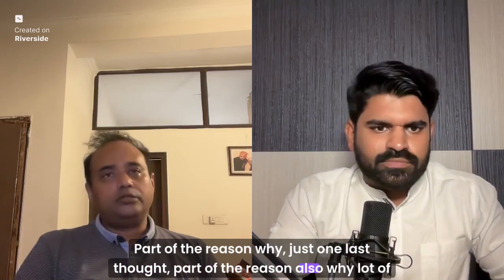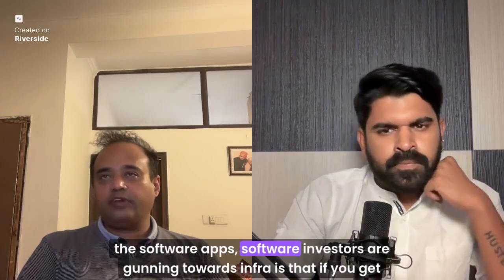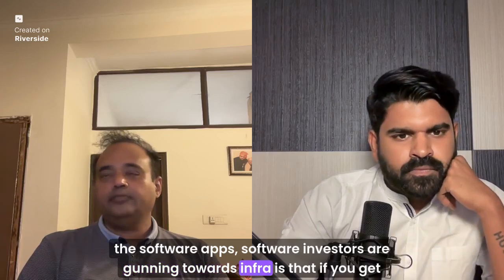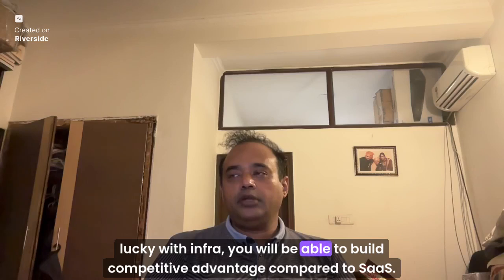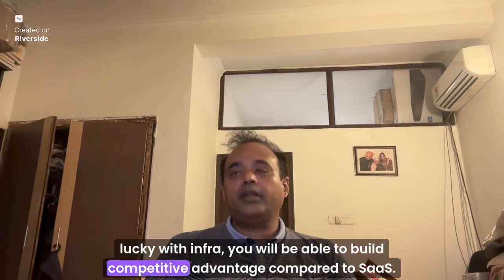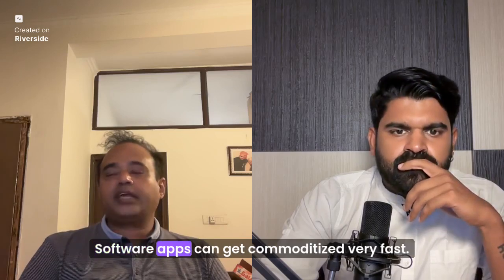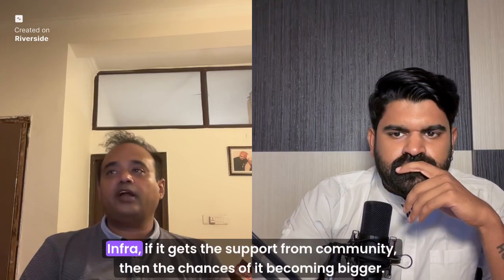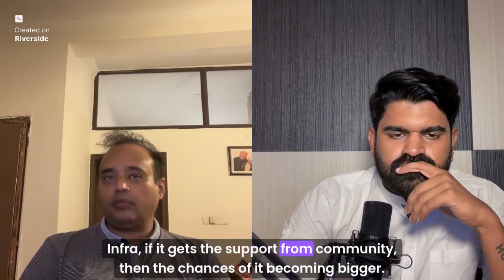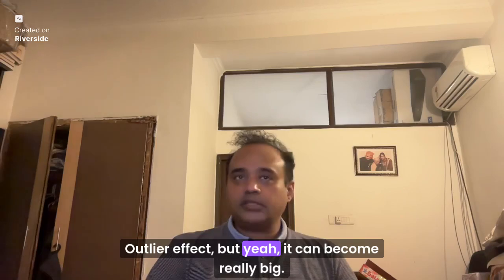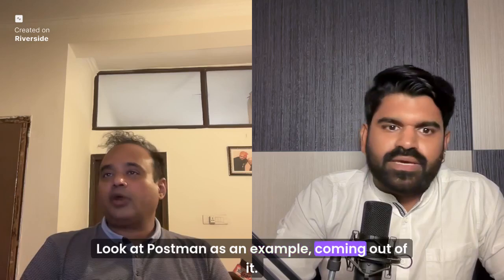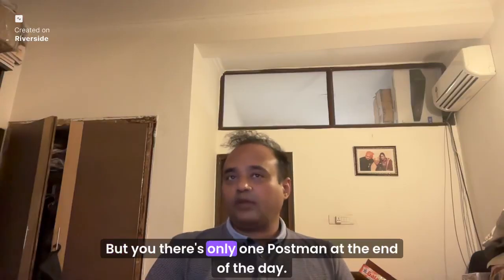Part of the reason why a lot of software apps investors are gunning towards infra is that if you get lucky with infra, you will be able to build a competitive advantage compared to SaaS. Software apps can get commoditized very fast. Infra, if it gets support from the community, has a chance of becoming really big. Look at Postman as an example. But there's only one Postman at the end of the day.